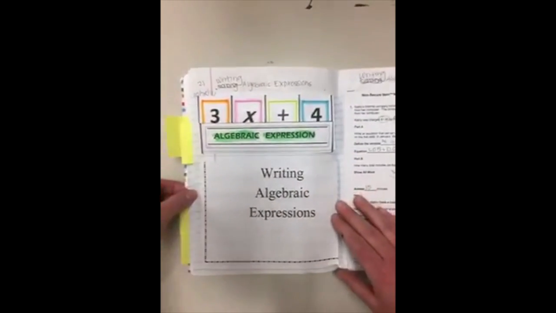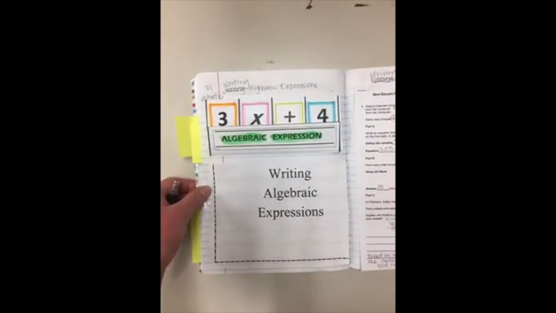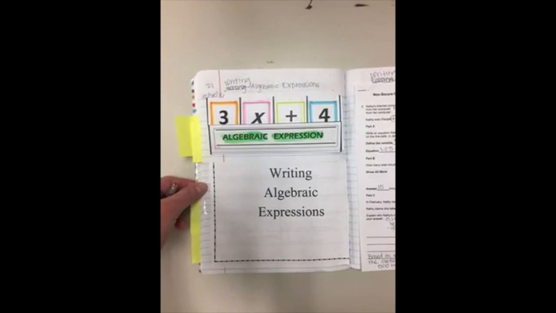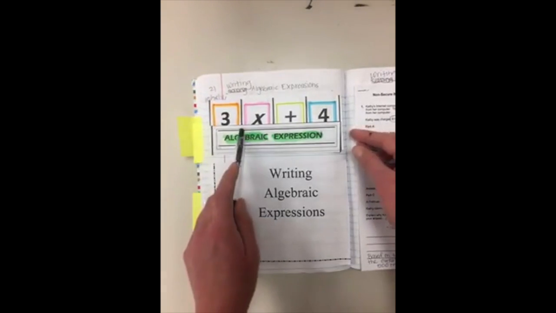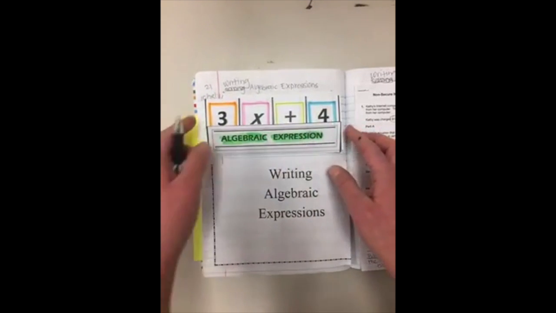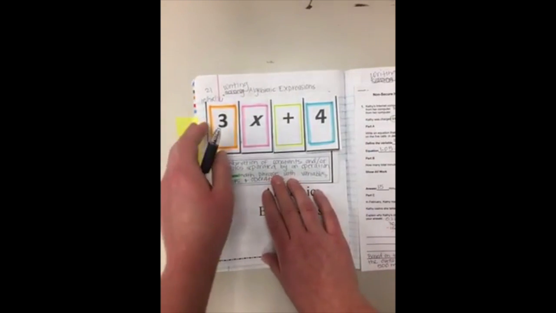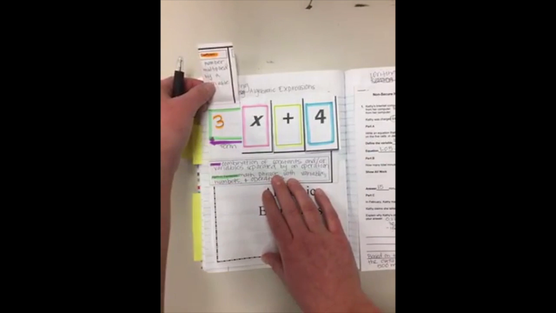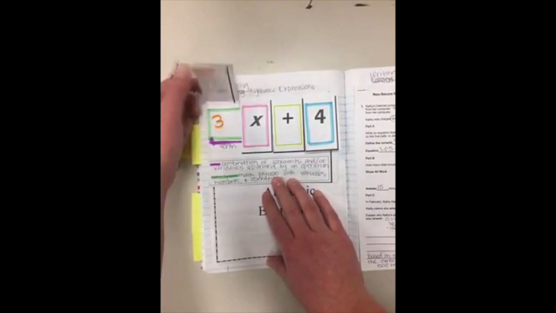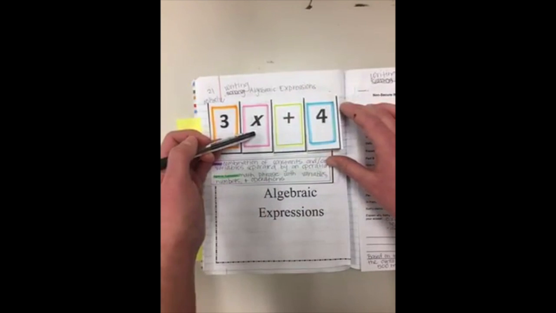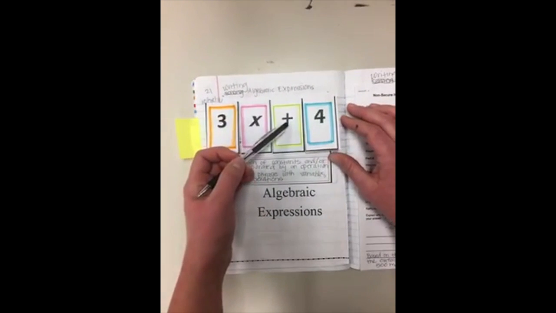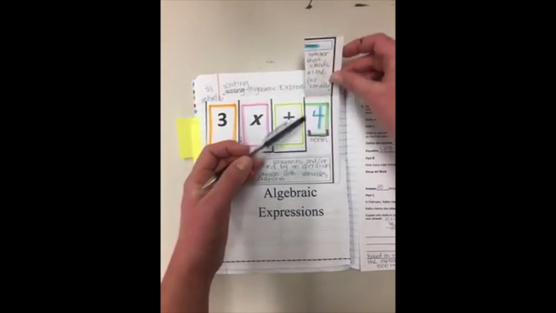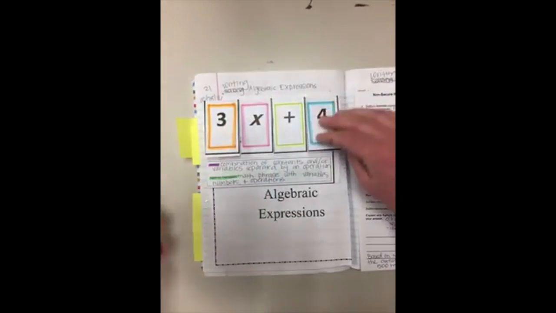Finally, the last pages in the notebook for this unit are on writing algebraic expressions and equations. The input for this lesson focused on going over and identifying the different terms in an equation or an expression. We talked about what these words would mean in terms of a word problem. What would a coefficient mean in a word problem? How would we know to identify a variable? What operation would we need to use? And what about the constant? What would that represent?